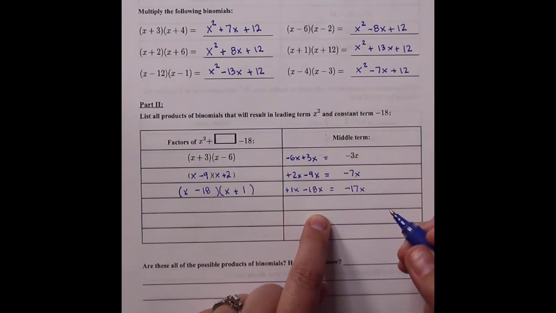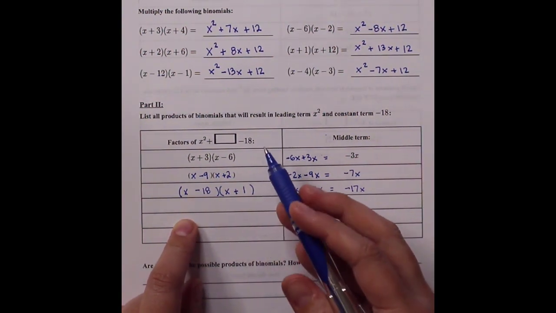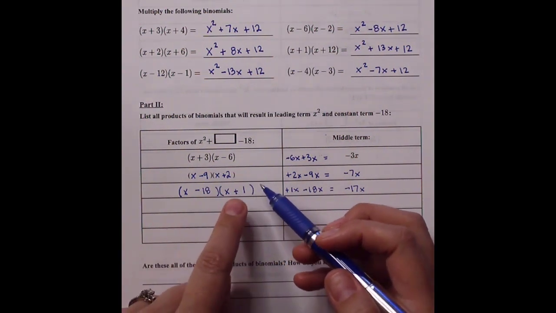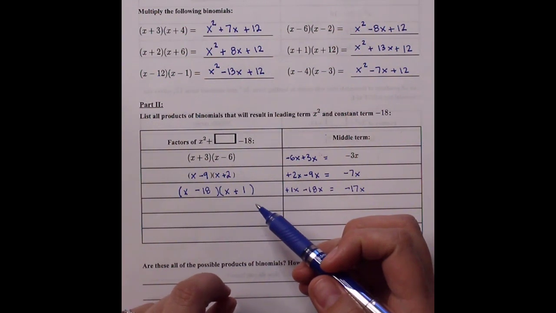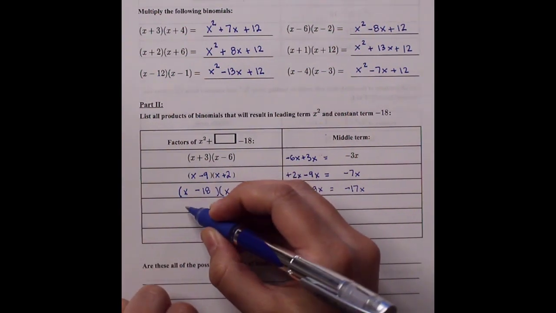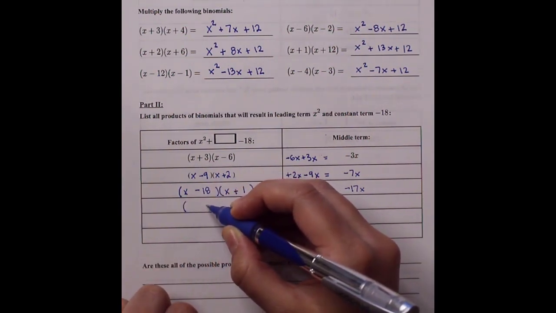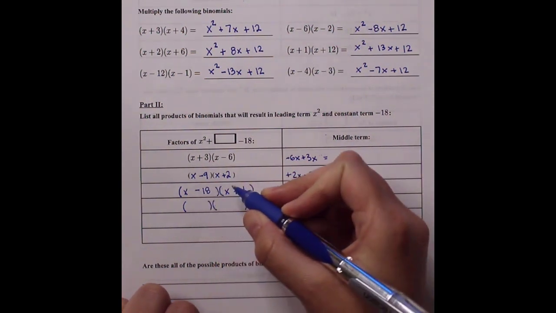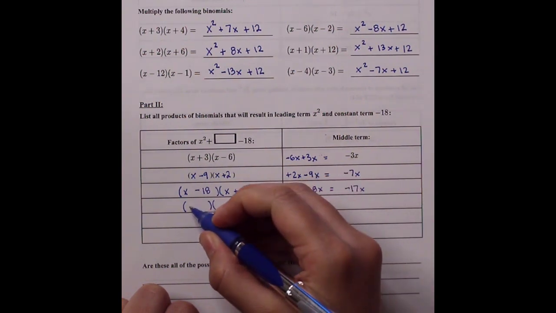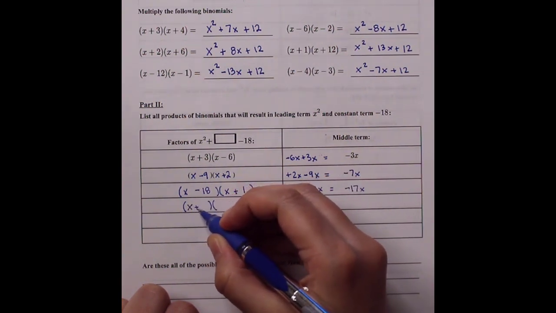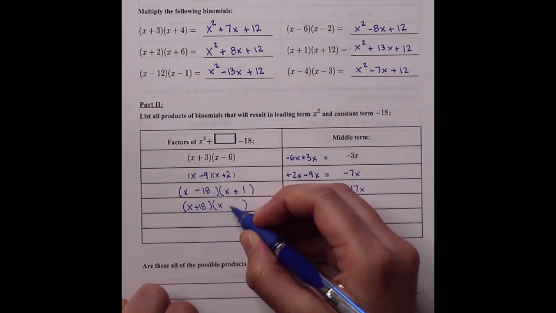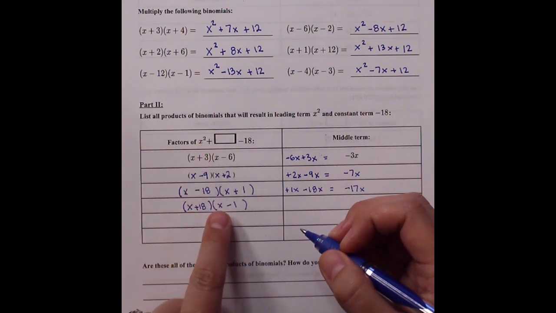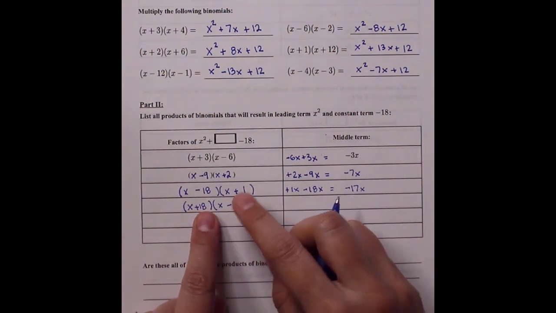So negative 17x. Okay, so there's still more spaces, so there must be more combinations, but it looks like we've exhausted all the numbers to get to negative 18 through multiplying. But the other combinations that we actually want is the same numbers but switch the signs in our factors. So if I work my way from the one I just did, I can also say that x plus 18 times x minus 1, when I FOIL it out, I'm going to have an x squared in the front. I will end up with a negative 18 in the back.